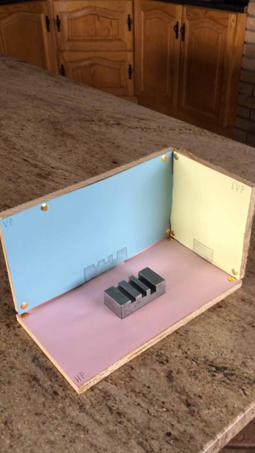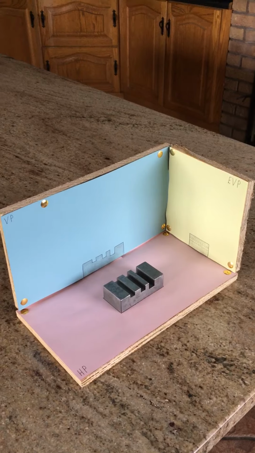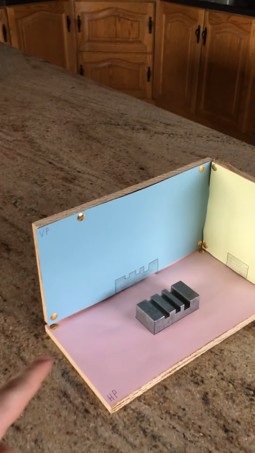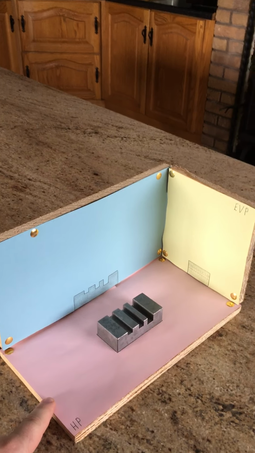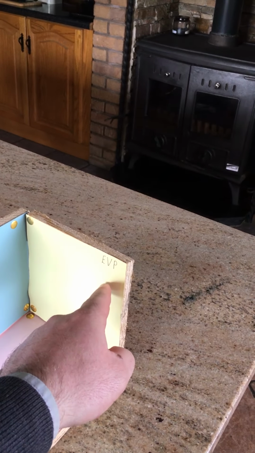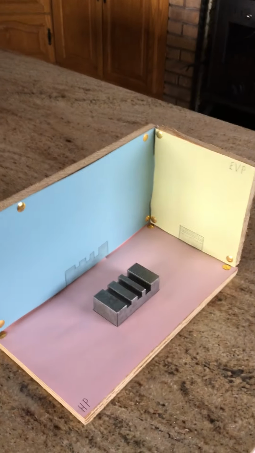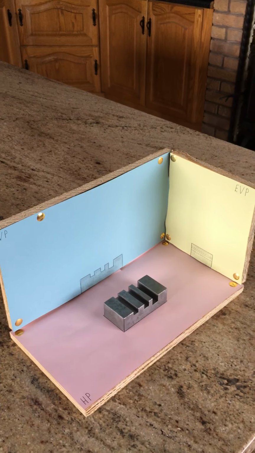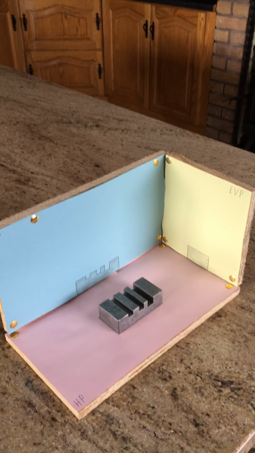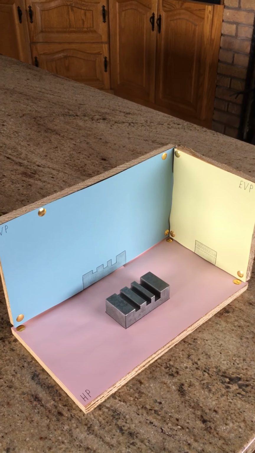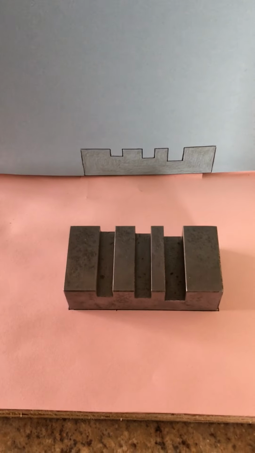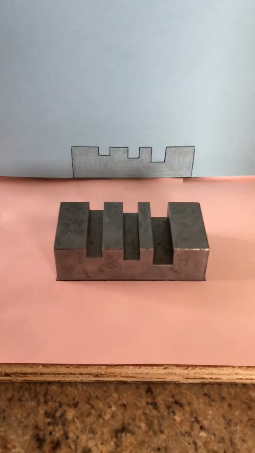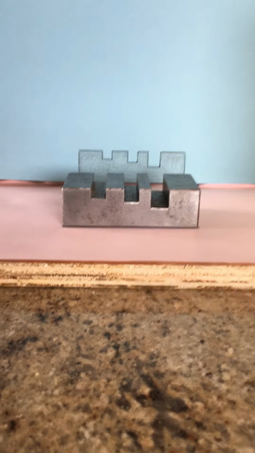So here we have set up a physical plane of reference with a vertical plane VP, a horizontal plane HP, and an end vertical plane EVP. And inside our plane of reference we have a machine component which was milled on the milling machine to given specifications. So the component is basically a machine block with 3 slots or keyways milled into it using an end mill cutter.